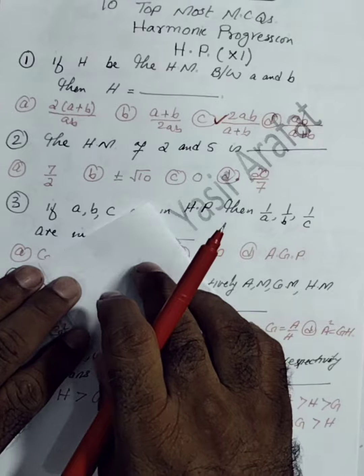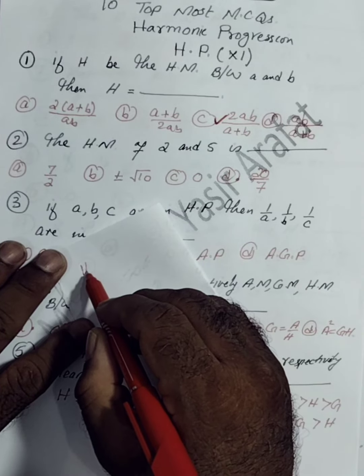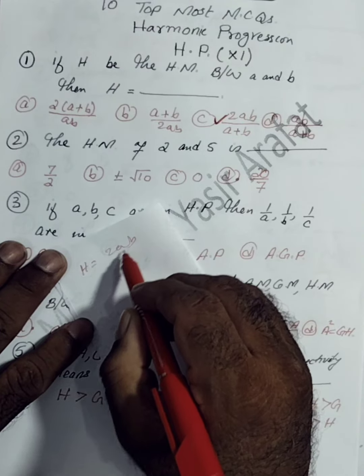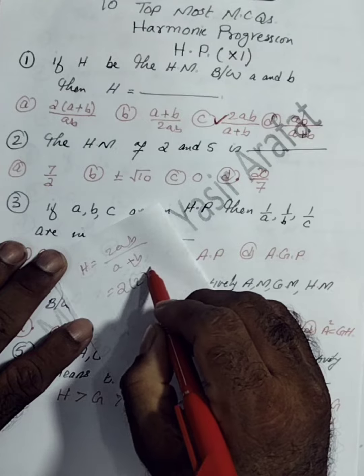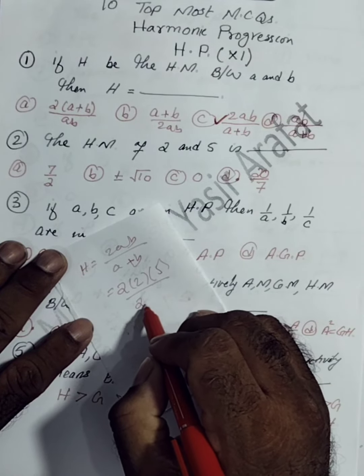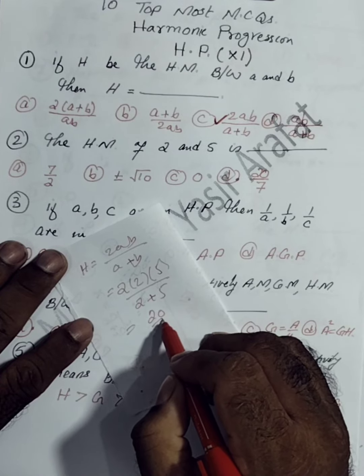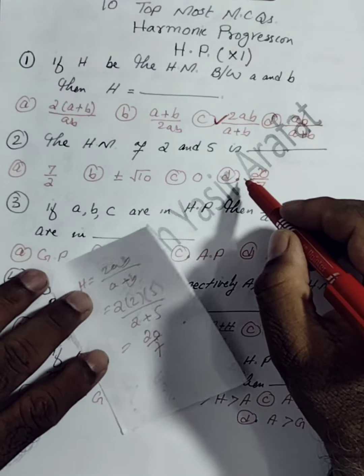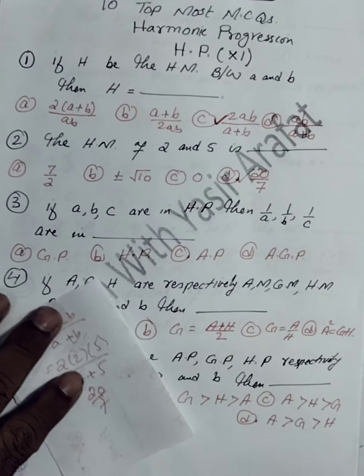Now come to the next MCQ. The harmonic mean between 2 and 5. We know that the harmonic mean is 2AB over A plus B. So 2 fives are 10, 2 times 10 is 20, over 7. So the correct option is D, 20 over 7, of the single harmonic mean.